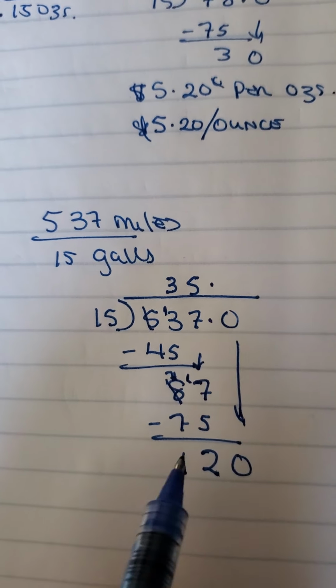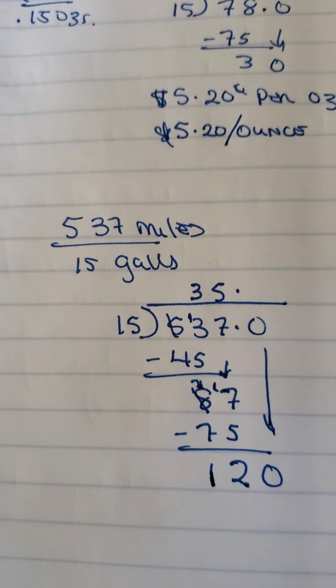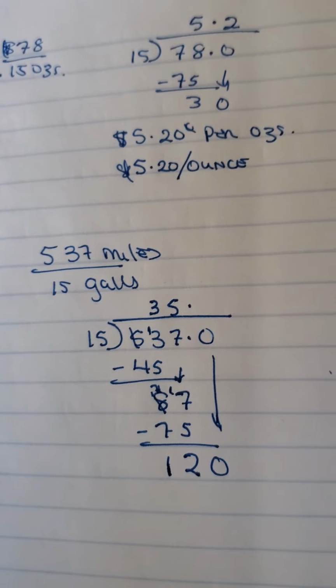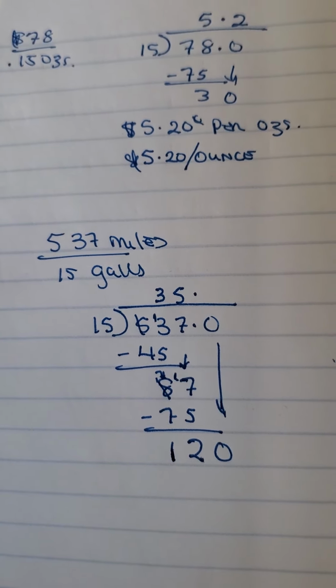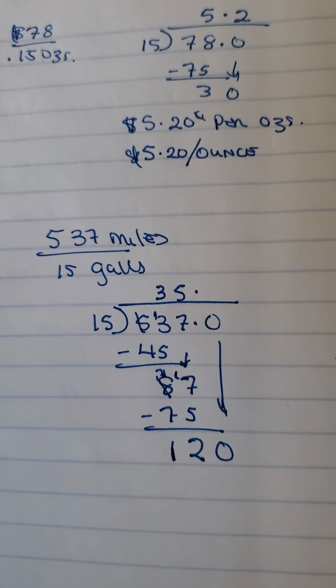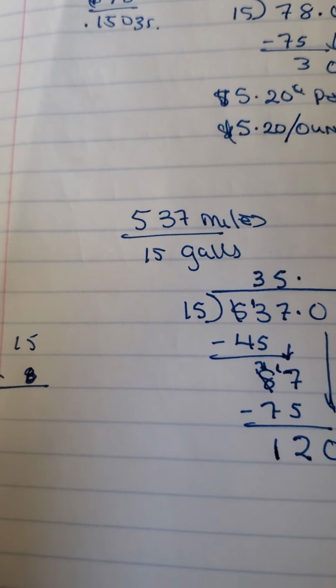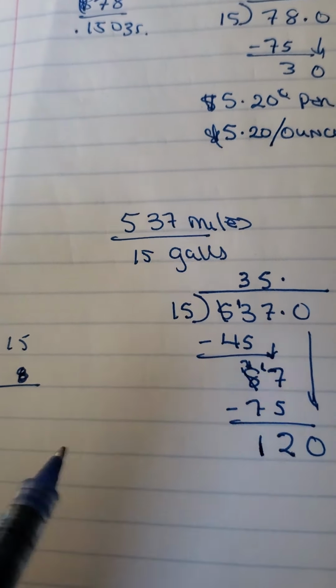And how many factors of 15 can we get in 120? I have a suspicion that it's going to be a nice whole number. I know that 15 times 5 is 75 and 15 times 6 is 90. I'm not going to try 7 because 7 times 5 is 35, which would leave me with a 5 at the end.